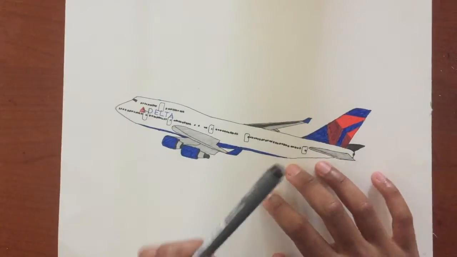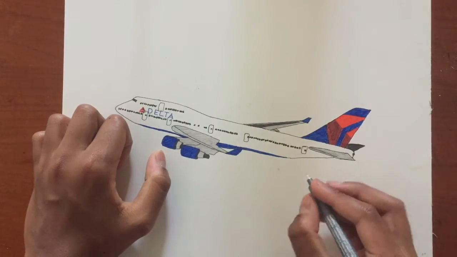Alright, so here it is, our Delta Boeing 747-400.